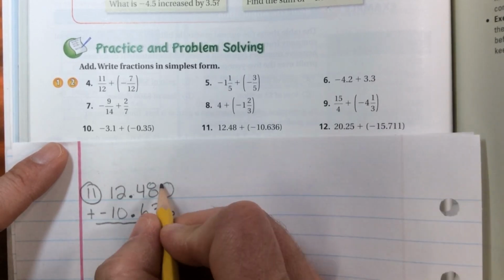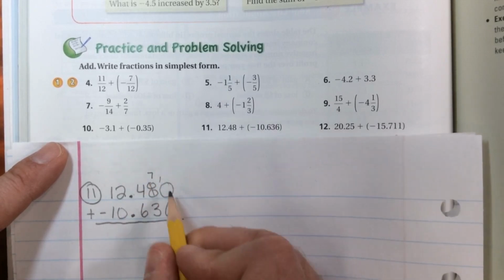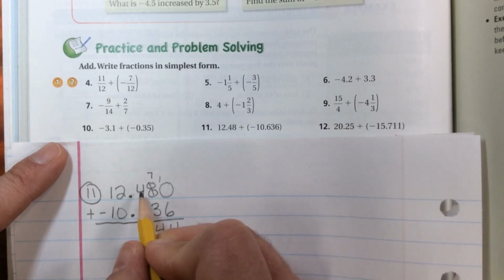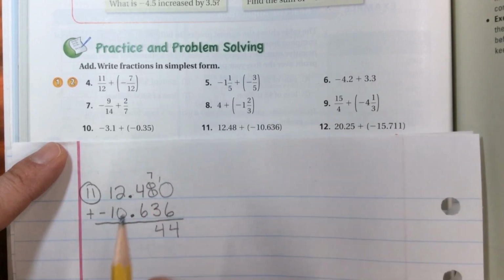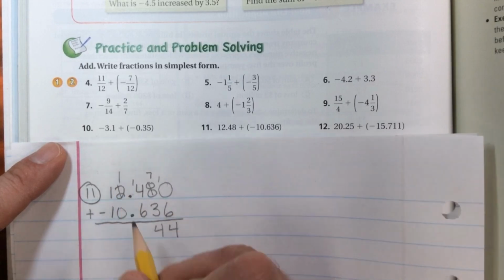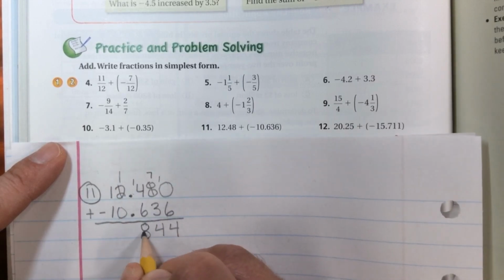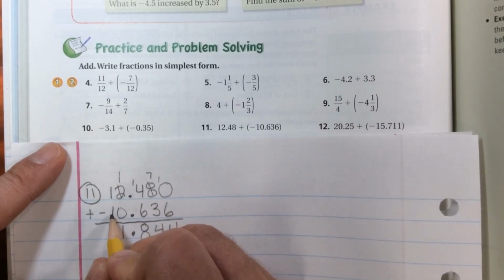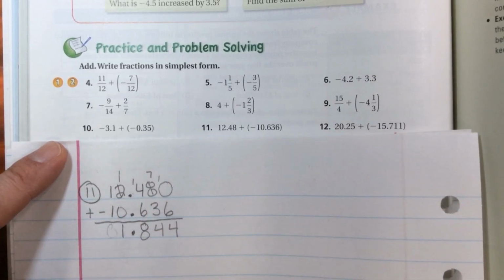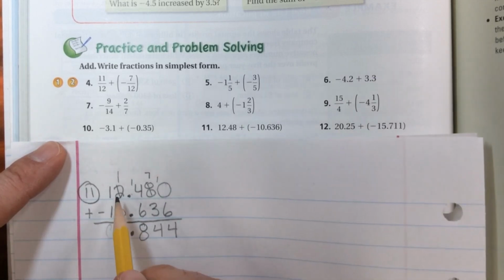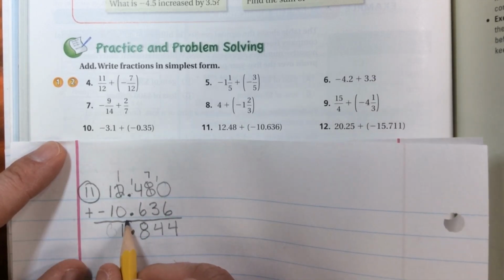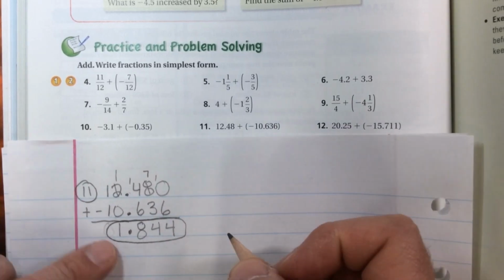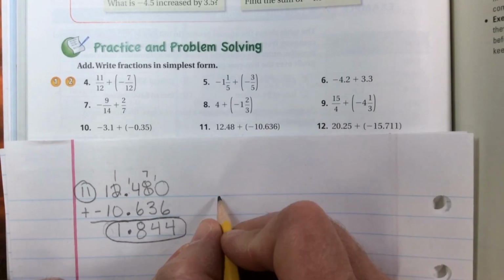So I needed that 0 so I could borrow and do this problem. 10 minus 6 is 4. 7 take away 3 is 4. 4 take away 2 is 2. You can't do it. Borrow. 14 take away 6 is 8. Bring down the decimal. 1 minus 0 is 1. 1 minus 1 is 0. So I could put the 0. It's not needed out front. My answer is positive because my larger absolute value is positive. 1 844 thousandths, or 1.844.